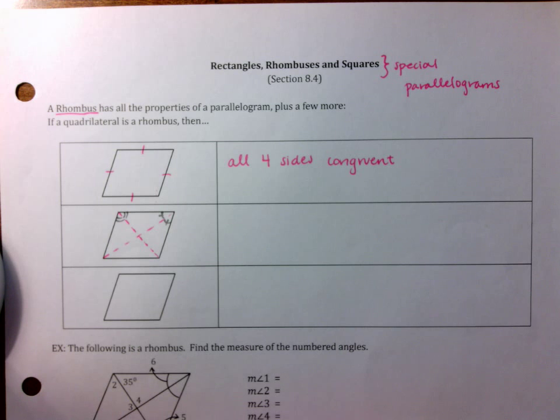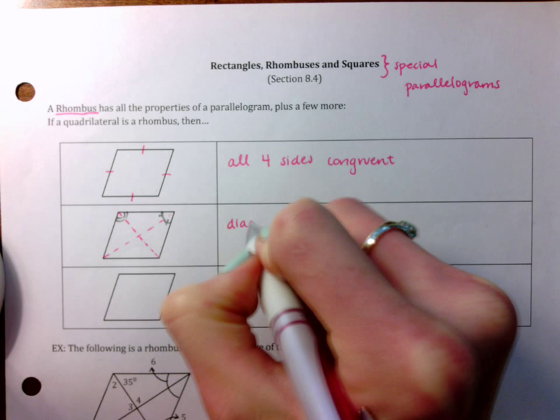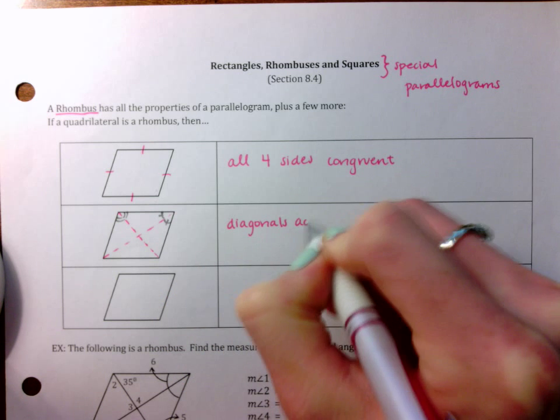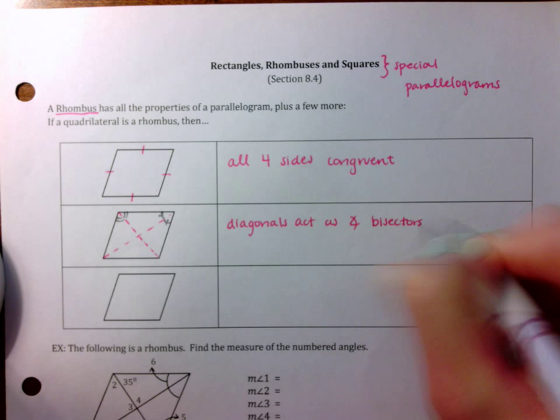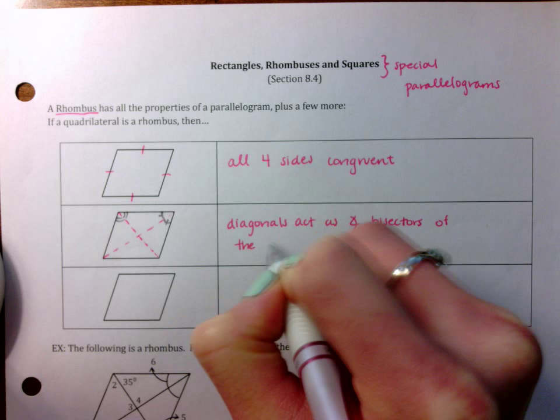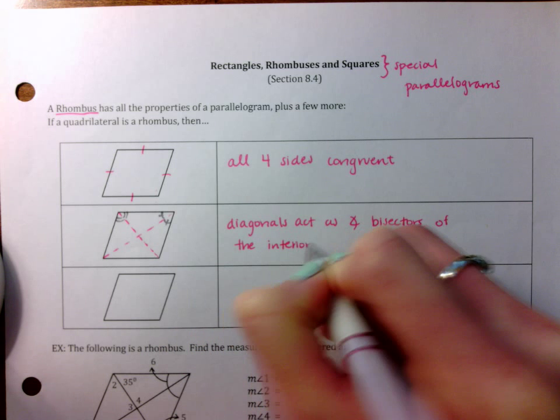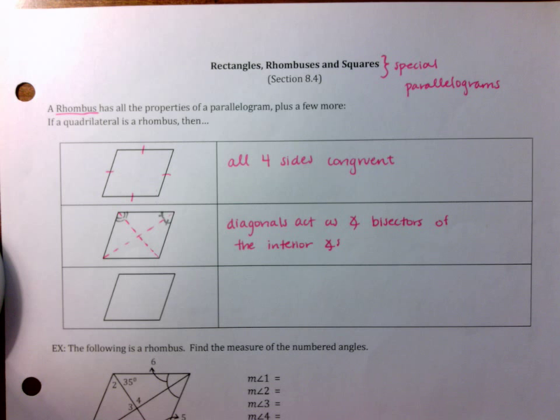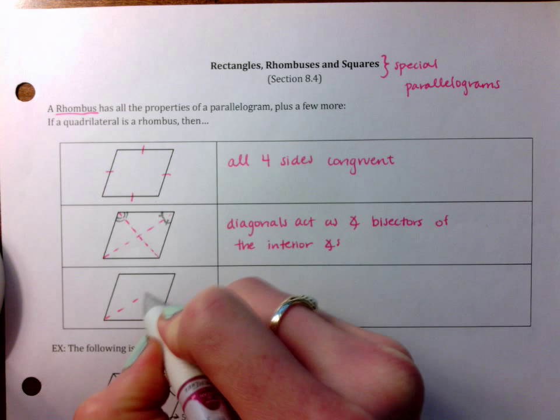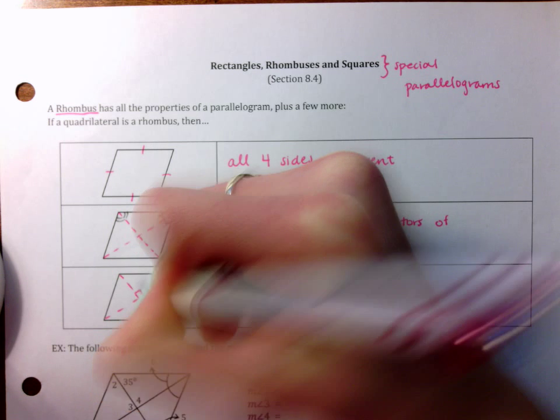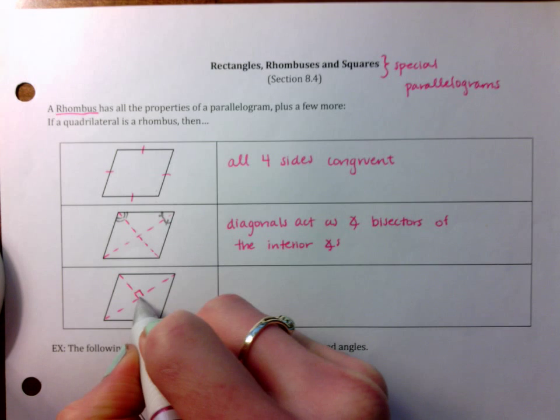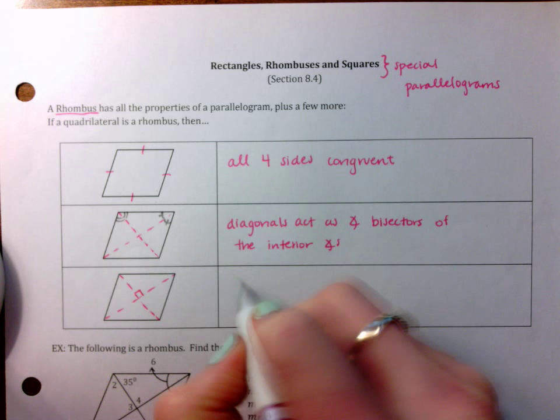So the diagonals act as angle bisectors of the interior angles of the rhombus. Last but not least, when we talk about rhombuses, the diagonals are actually perpendicular to each other. That's a special property that not every parallelogram is going to have.